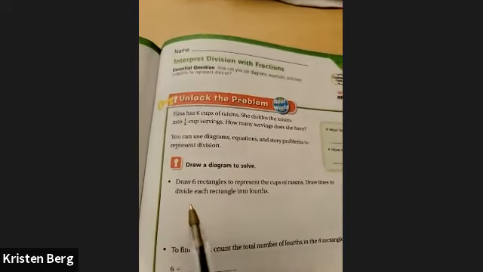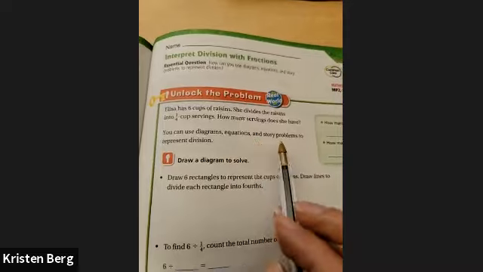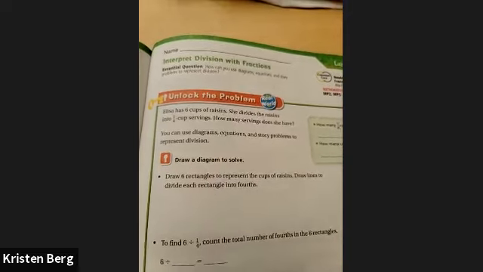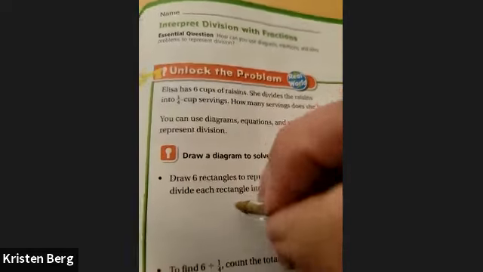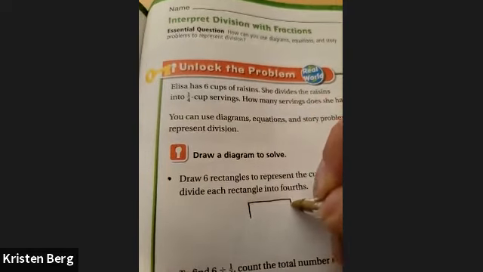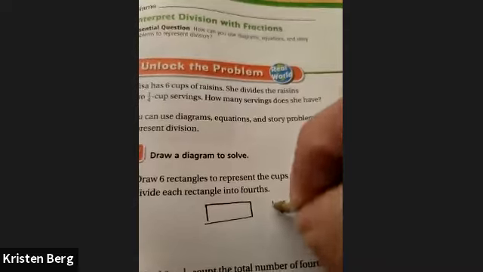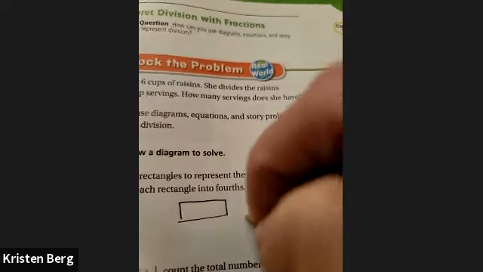So what they're saying is you can use diagrams, equations, story problems to help represent this division. So in this case, it says, okay, take your 6 rectangles. So I'm going to make 6 here.